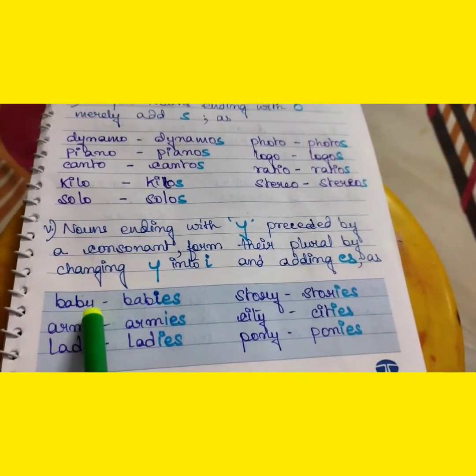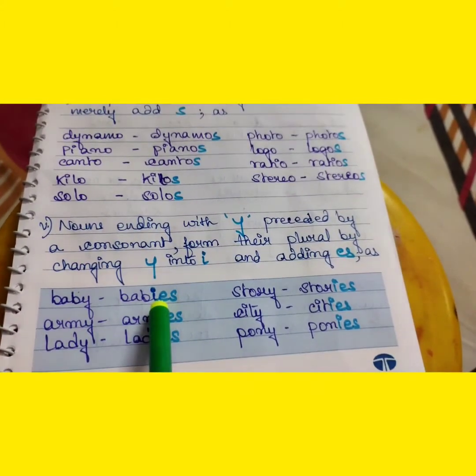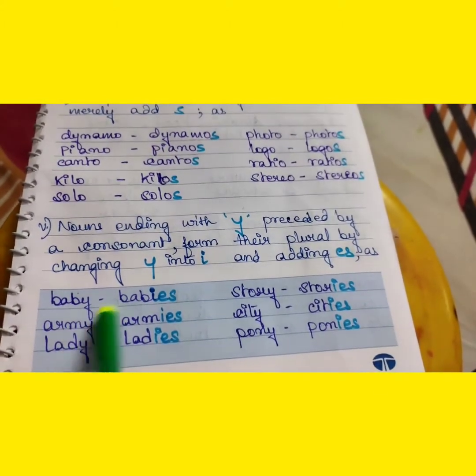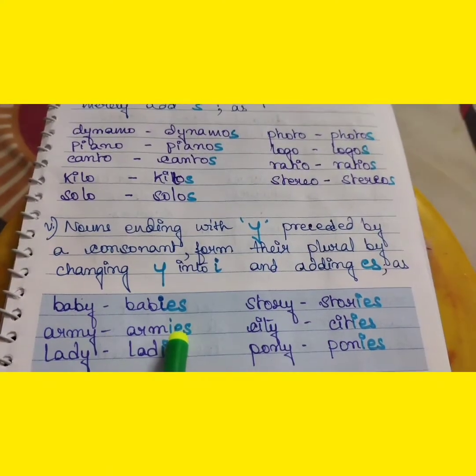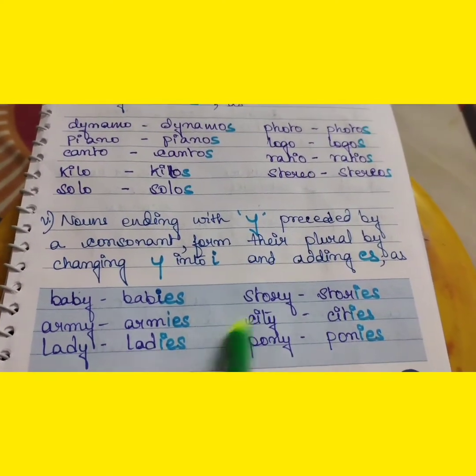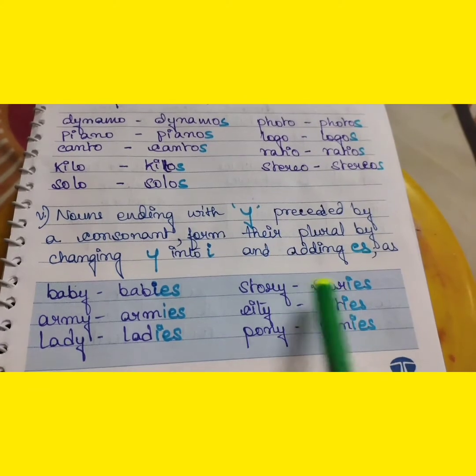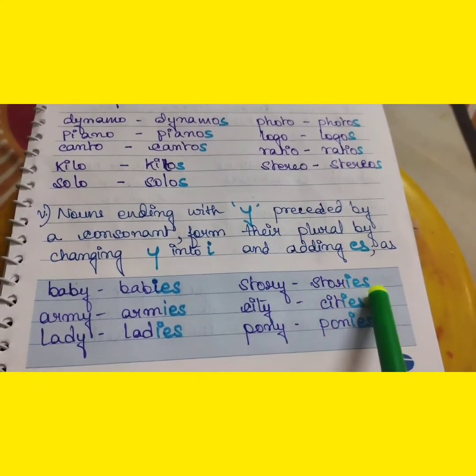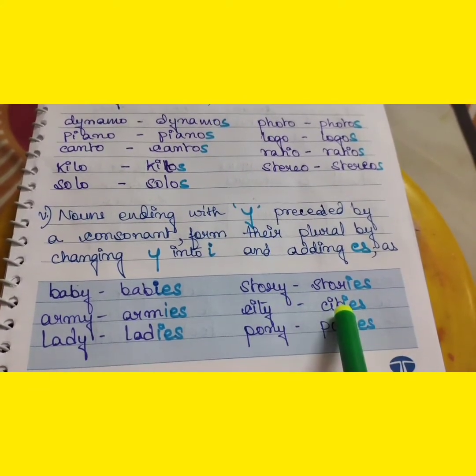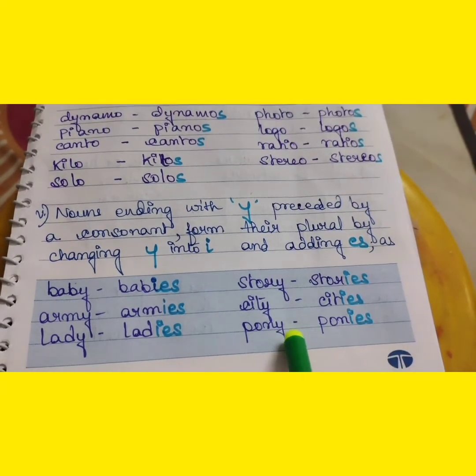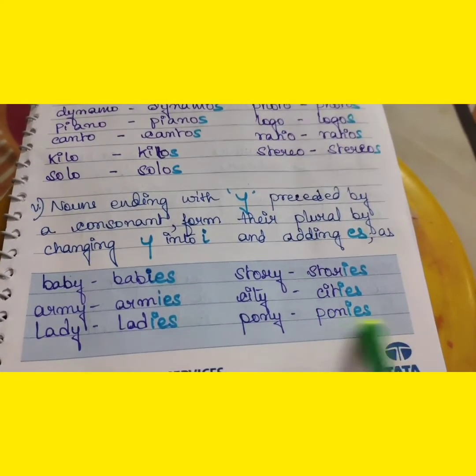Like baby, baby is becoming babies. See, this y is changing into i, is becoming armies. Lady as ladies, story as stories, where y is changing into ies. City as cities, changing into ies. Pony as ponies, changing into ies.